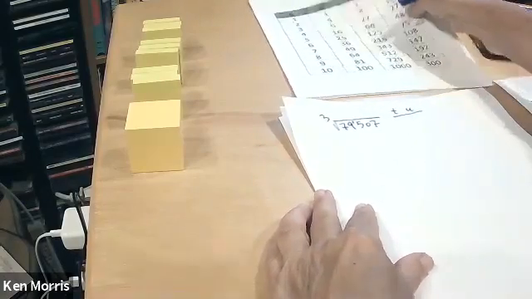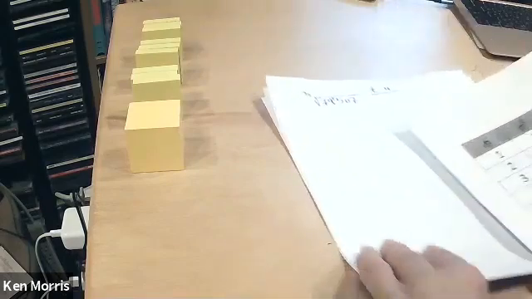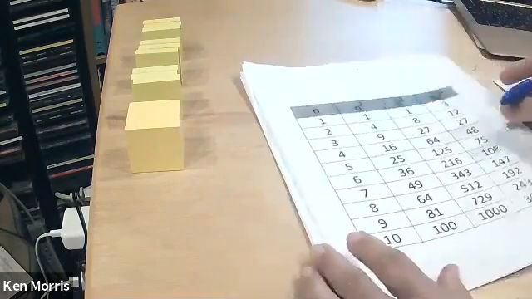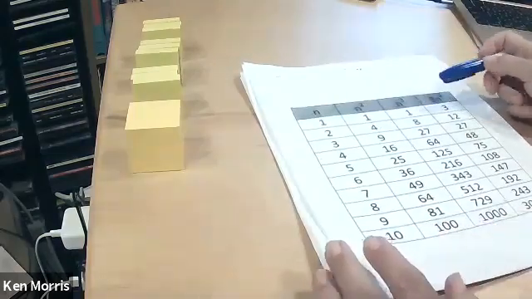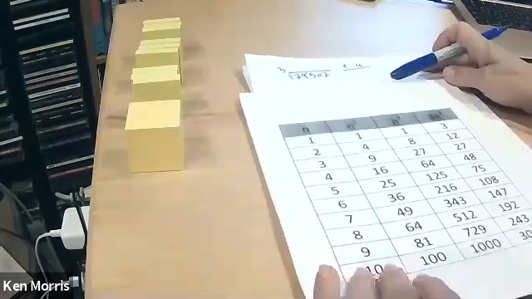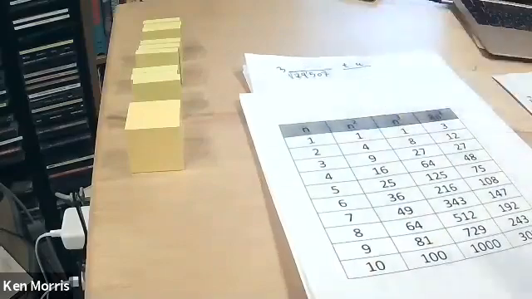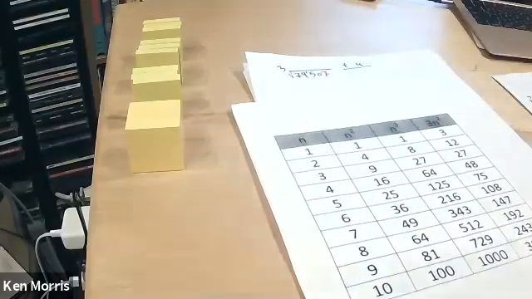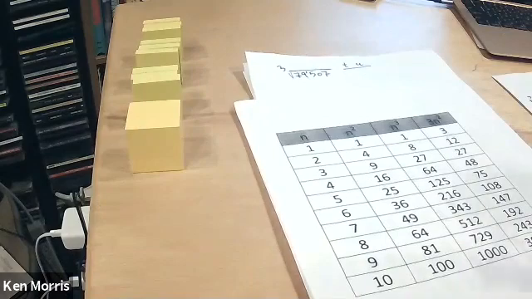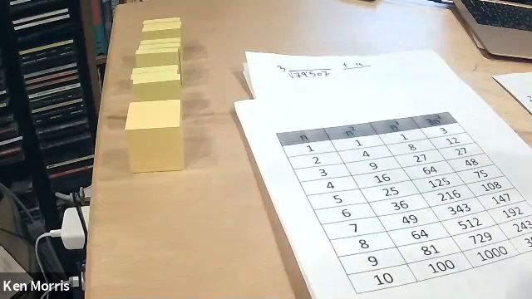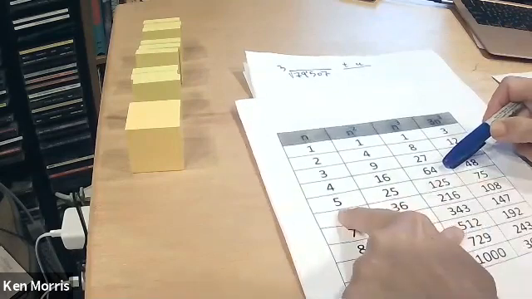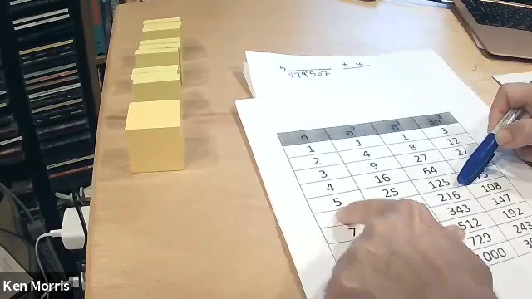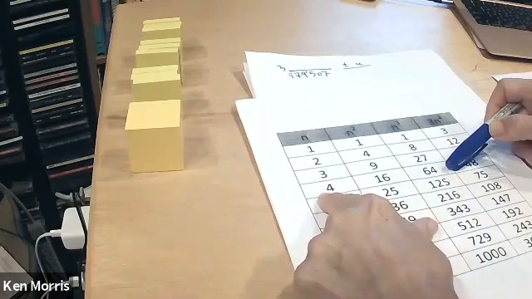So we're going to look at our chart here of cubed numbers. And if we look at 79, we're going to try to find the largest cube that we can make with 79. The cube of 5 is 125, and the cube of 4 is 64.